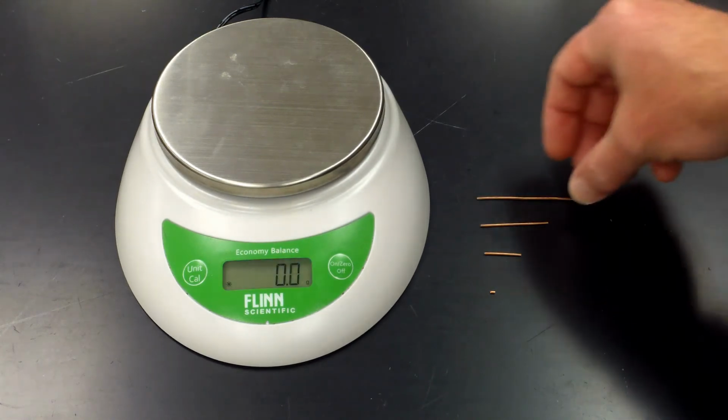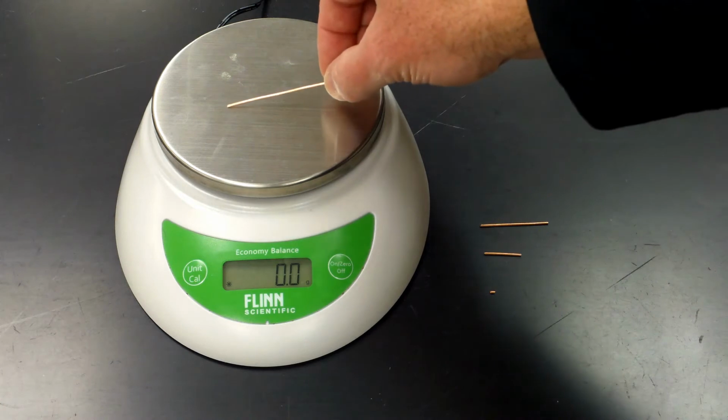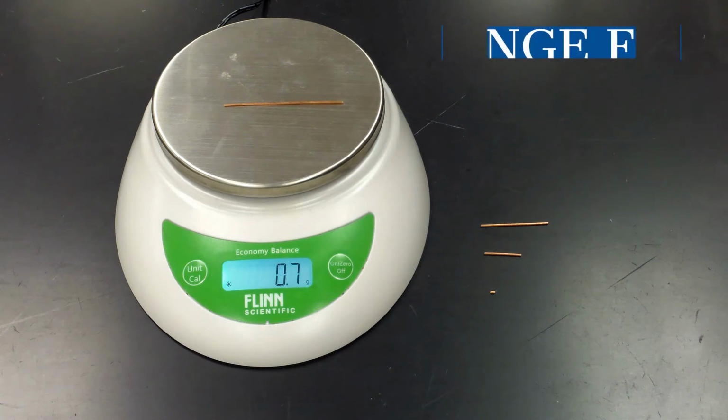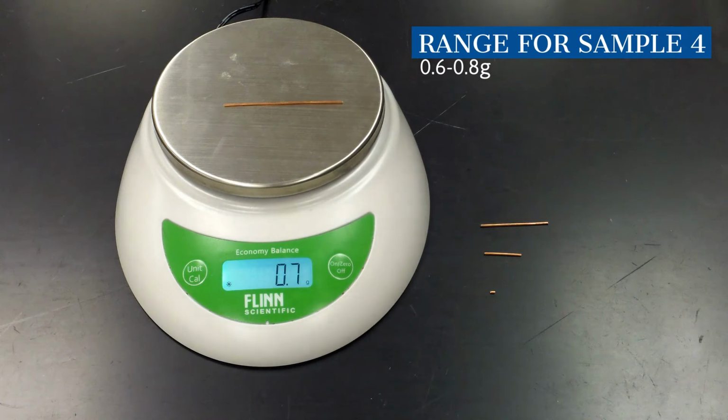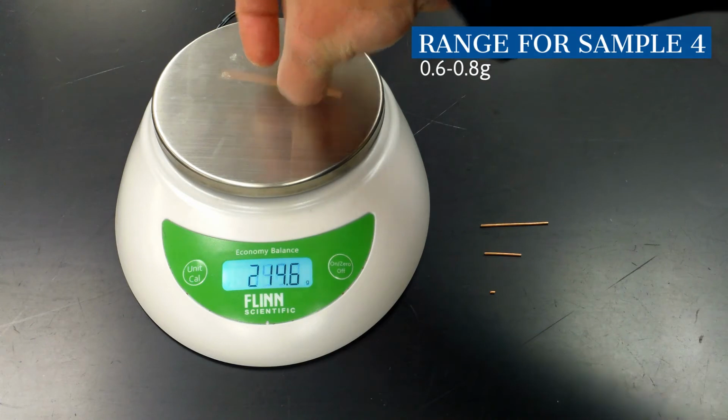This means that the masses we just looked at are not exact, but should be close to the true mass of the samples. To have an idea of what the true mass of a sample is, we calculate a range by subtracting the uncertainty from a measurement to find the low end of the range, and then adding the uncertainty to the measurement to find the high end of the range. Let's consider sample 3 as an example. Since this piece of wire was measured to be 0.7 grams plus or minus 0.1 grams, the true mass of this sample of wire would actually fall somewhere between 0.6 and 0.8 grams.